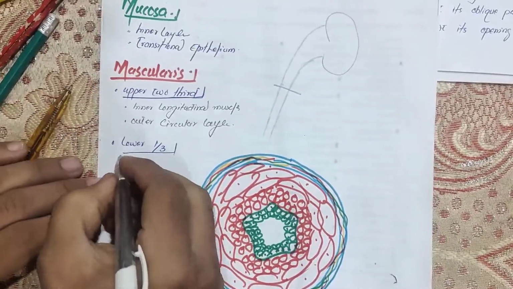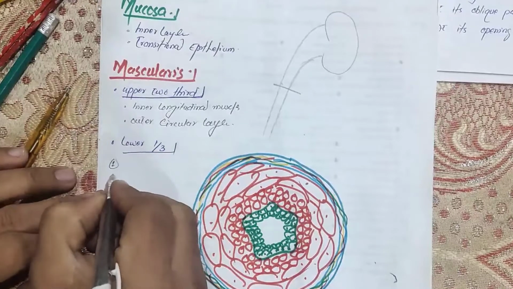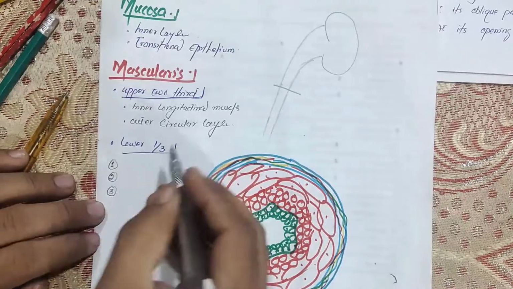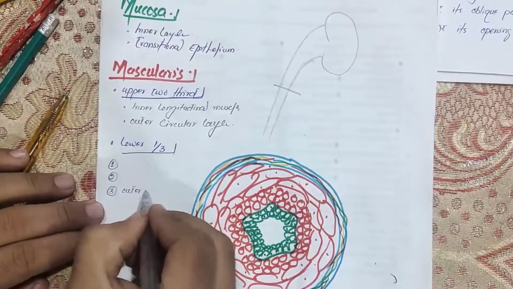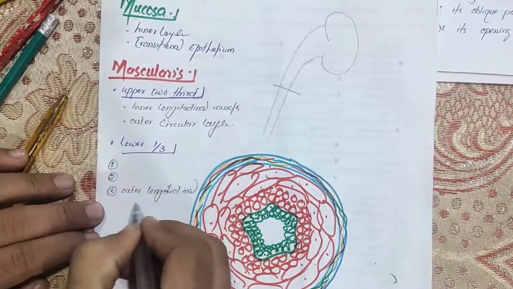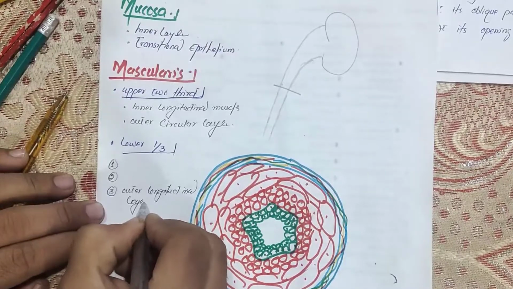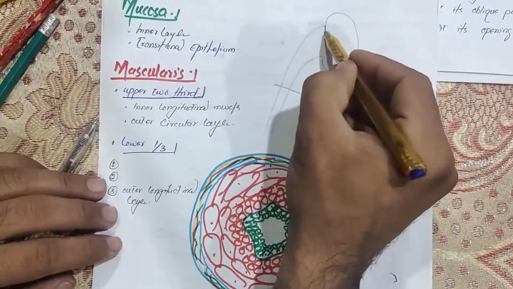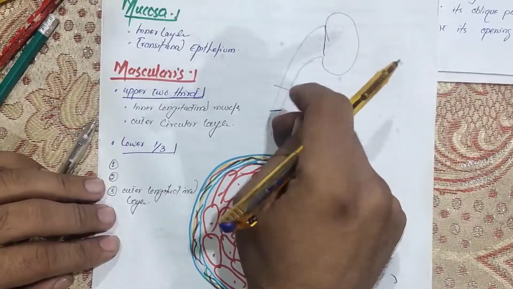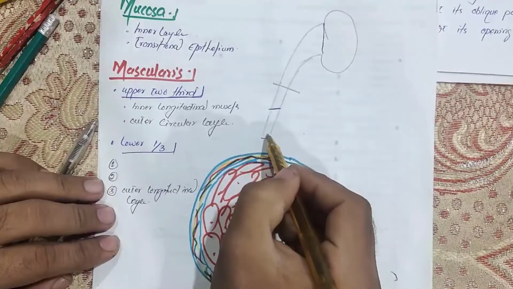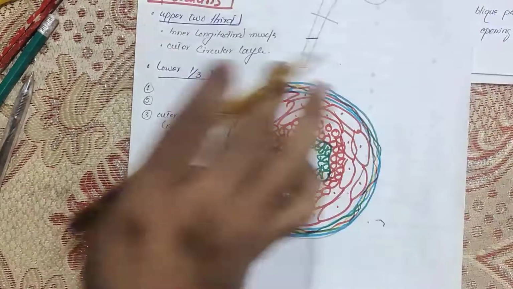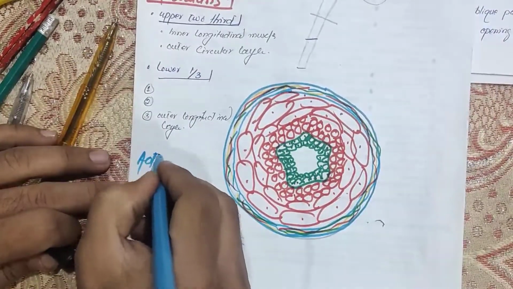There is an inner, again this point number 1 is the same, point number 2 is also the same, and there is an extra outer longitudinal layer of muscles. So in the upper 2/3 there are 2 layers of smooth muscles, and in the lower 1/3 there are 3 layers of smooth muscles. So then there is the last layer, which is called the adventitia.